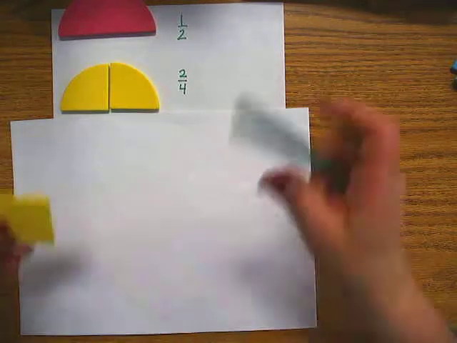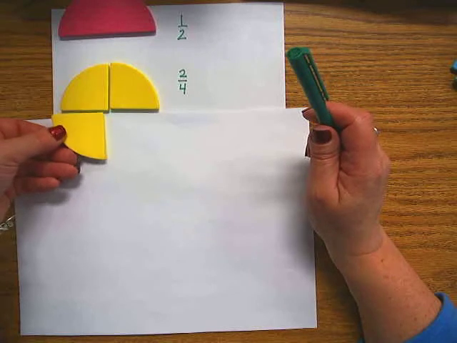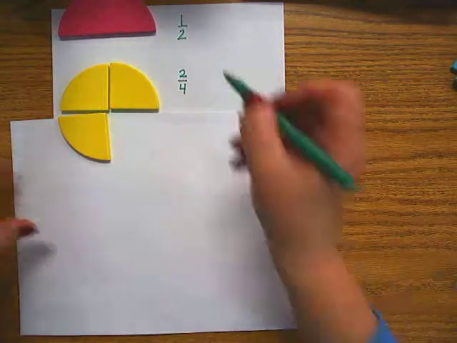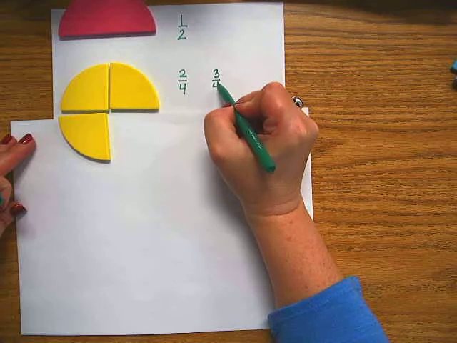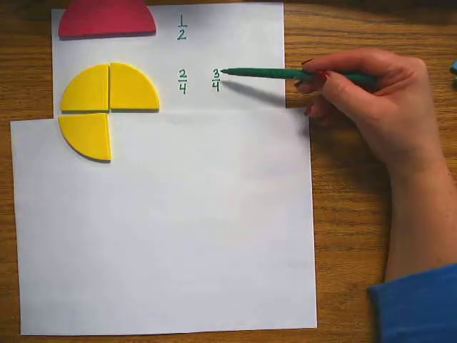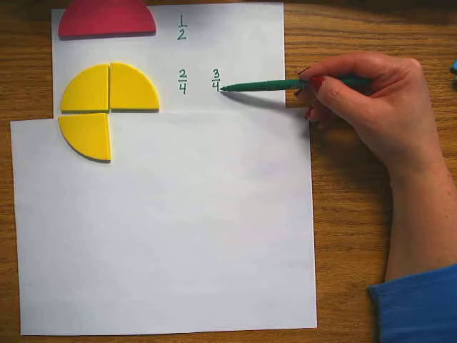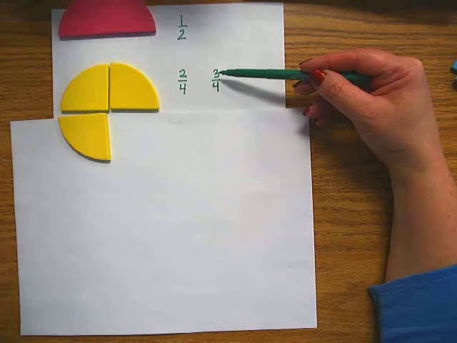Now we're going to look at if we wrote this fraction down, which would be 3 parts out of 4, or 3/4, can we tell by looking at the fraction to see whether it's greater than 1/2?